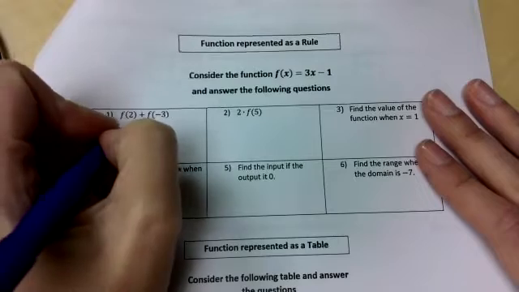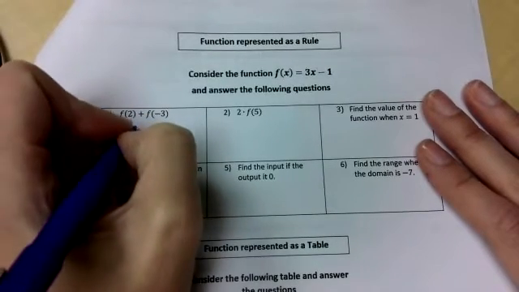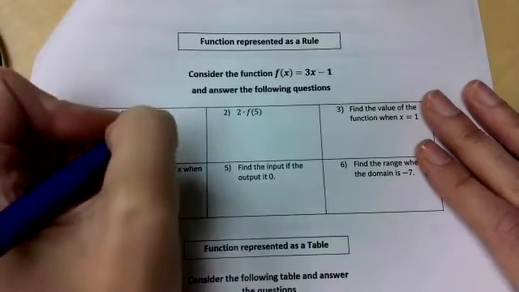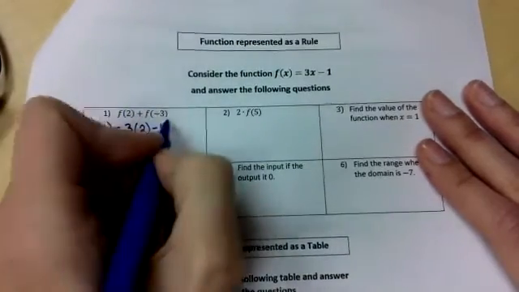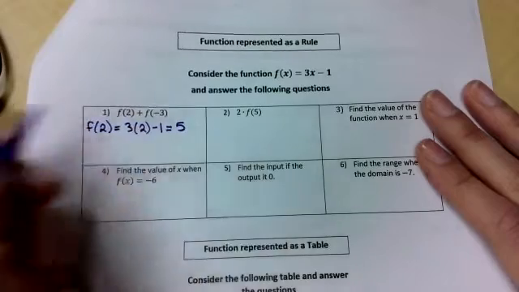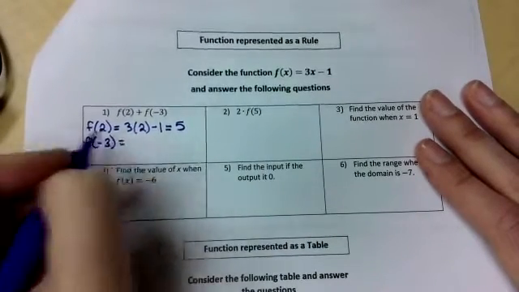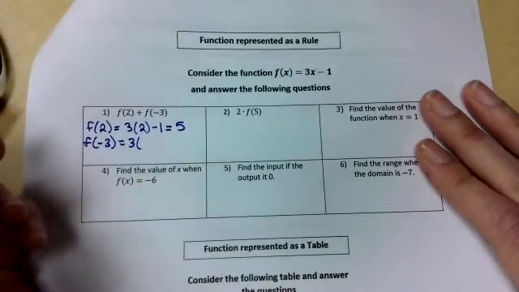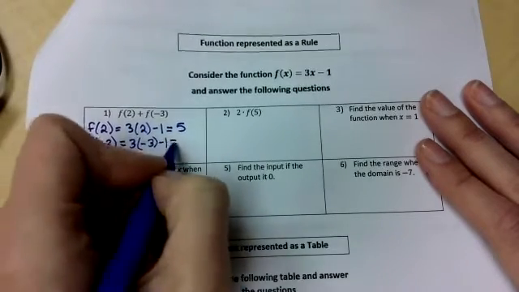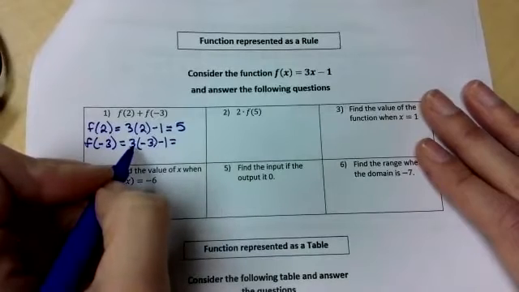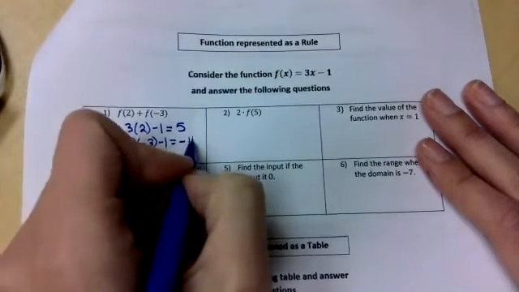So f of 2 means I'm going to take 3x minus 1 and plug 2 in it. So it's going to be 3 times 2 minus 1. 3 times 2 is 6, minus 1 is 5. F of negative 3 means I'm going to plug negative 3 in for x. 3 times negative 3 gives me negative 9, minus 1 gives me negative 10.